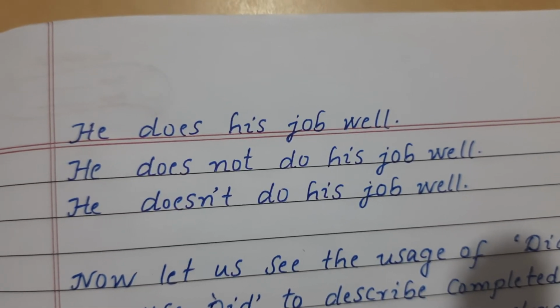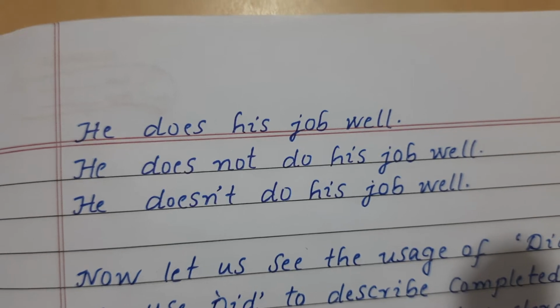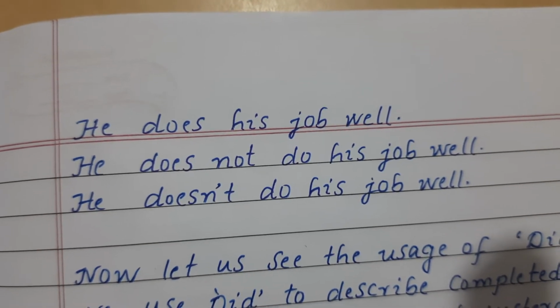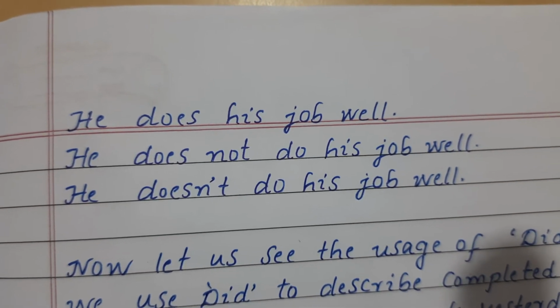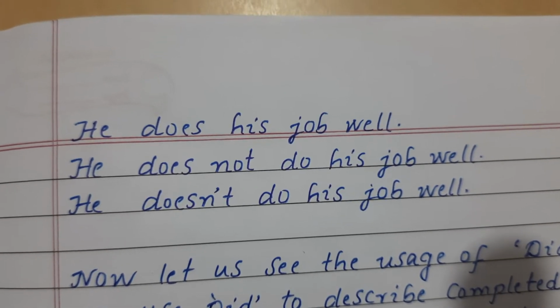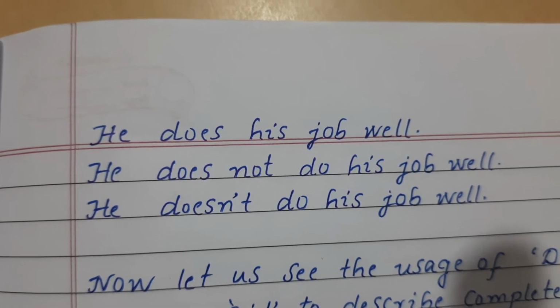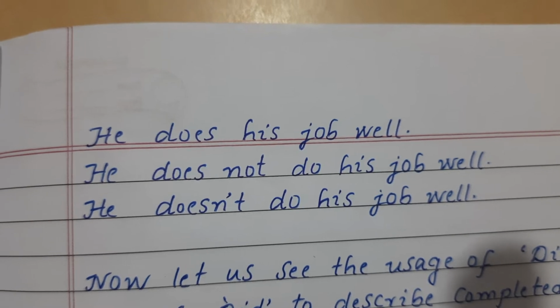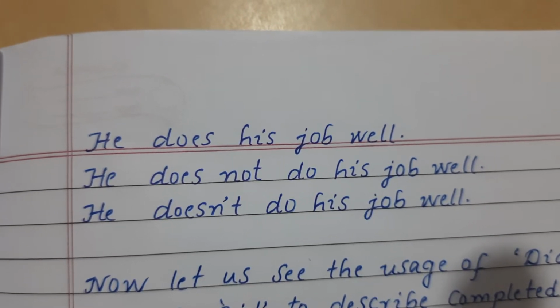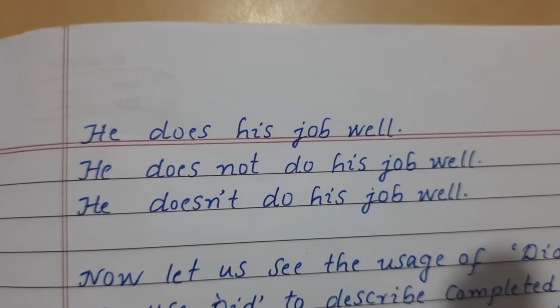In the same manner with the subject she: she does her job well. She does not do her job well. She doesn't do her job well. The same manner with it. It does its job well. It does not do its job well. It doesn't do its job well.